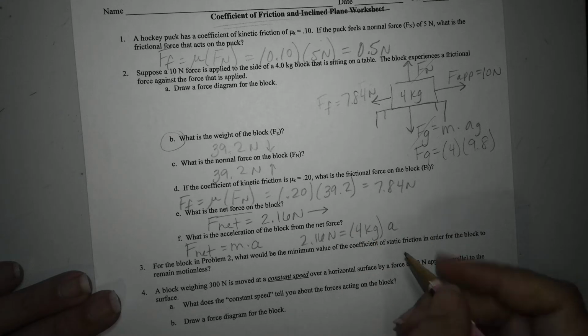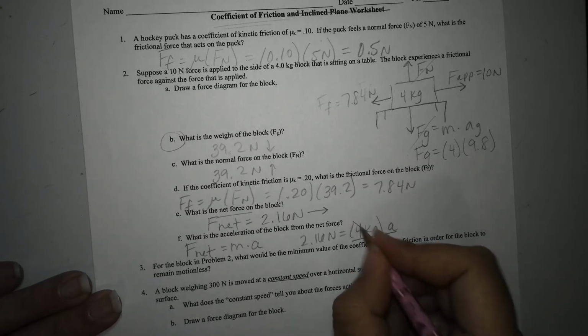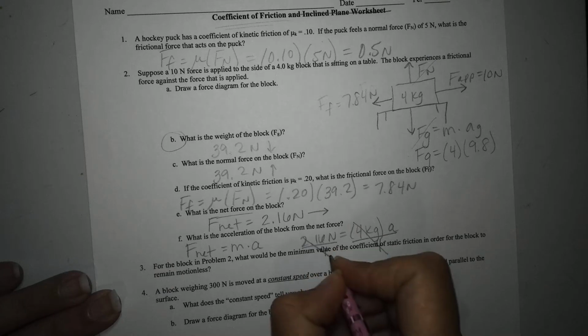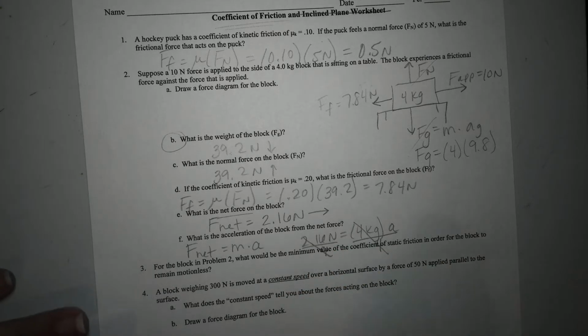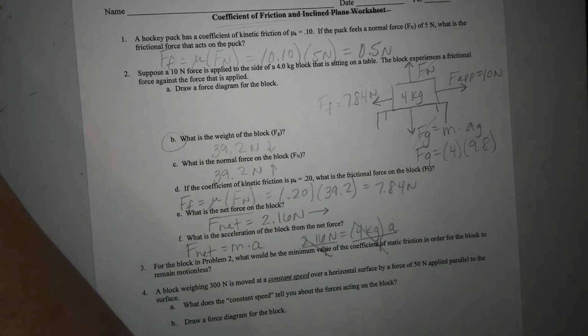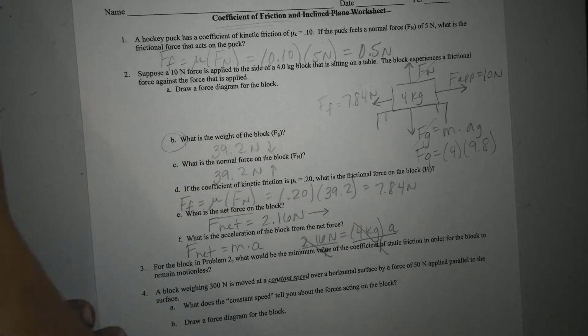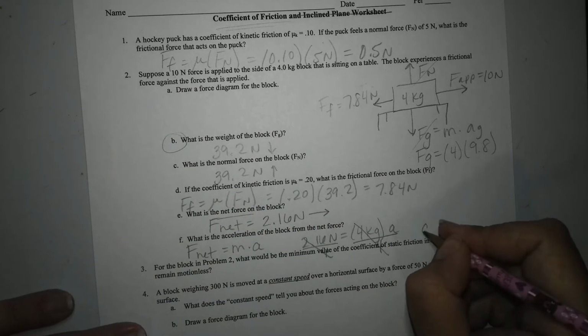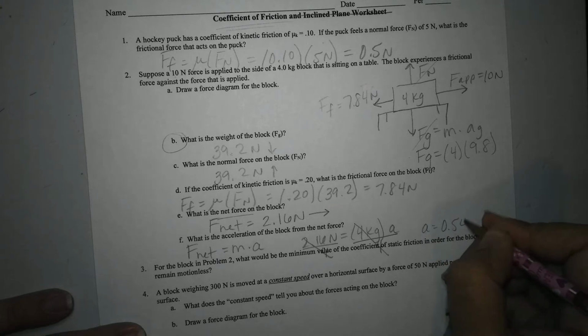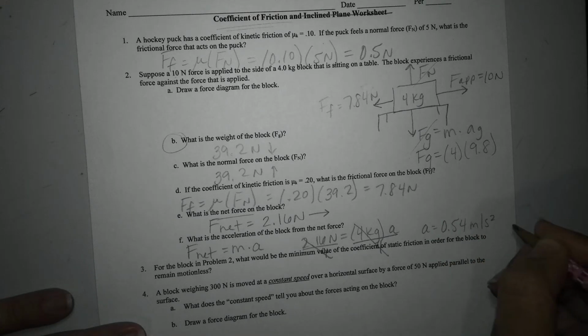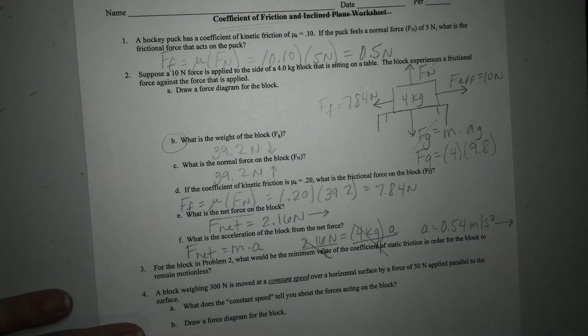So how do I get acceleration by itself? I divide both sides by 4. Sorry, that's hard to see. But 2.16 divided by 4 gives me an acceleration of 0.54 meters per second squared. What direction? To the right.